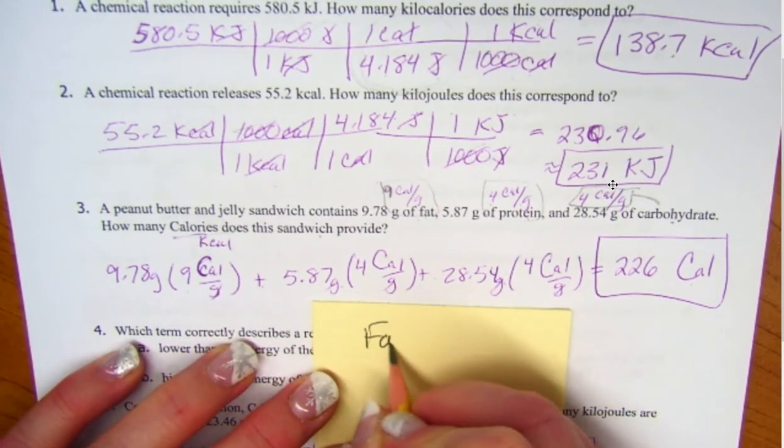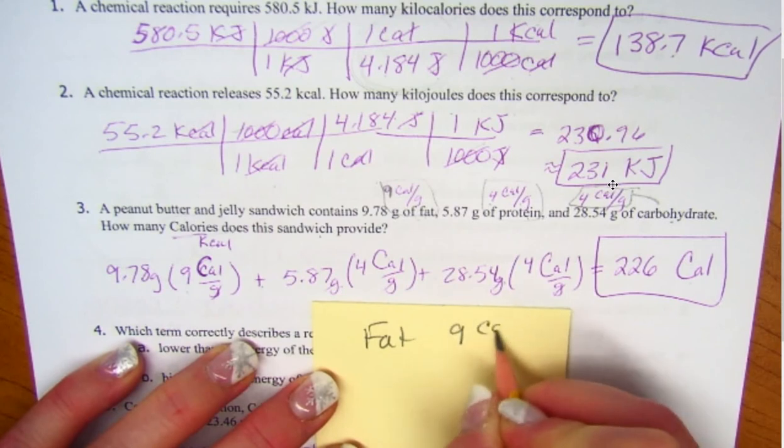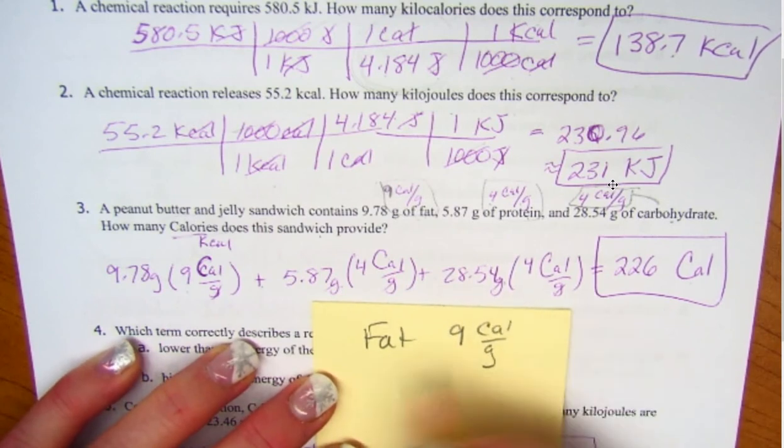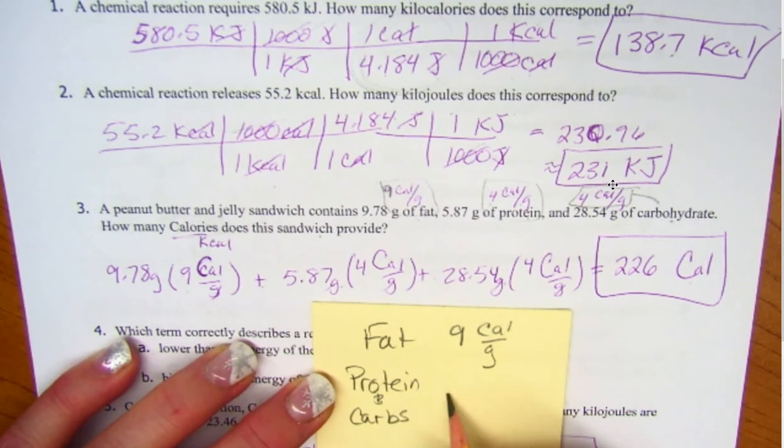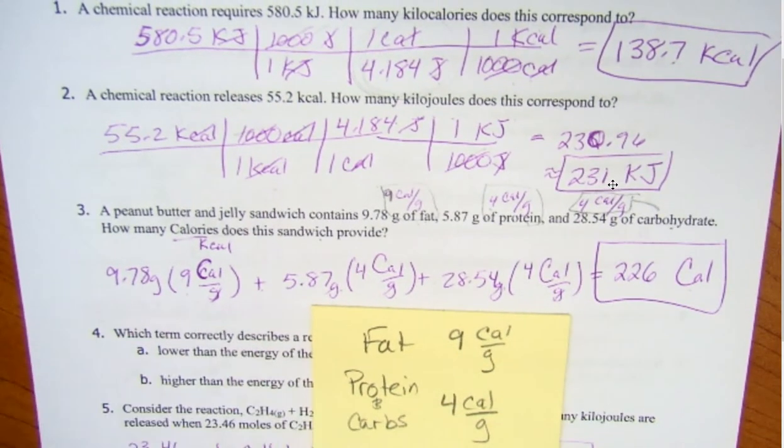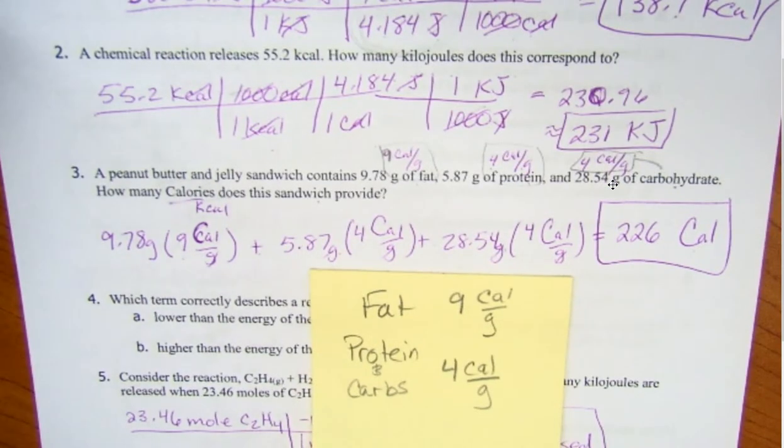So fat, 9 calories per gram. Protein and carbohydrates, 4 calories per gram. Okay, so if you can remember that, you got it.